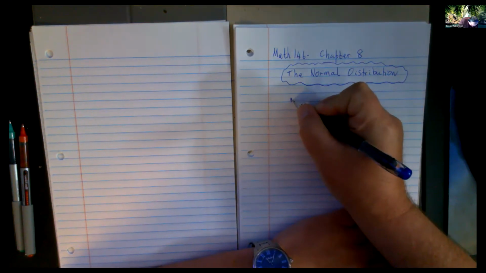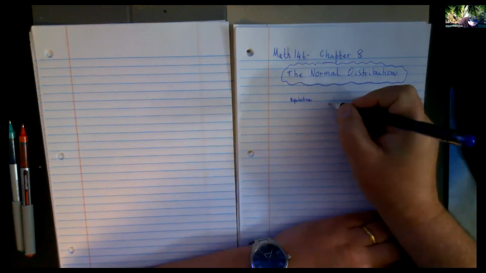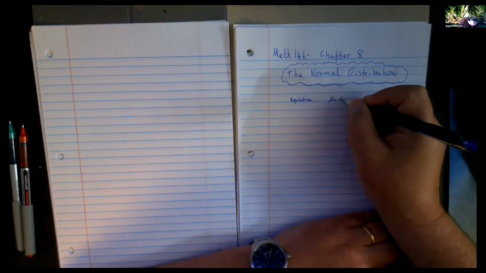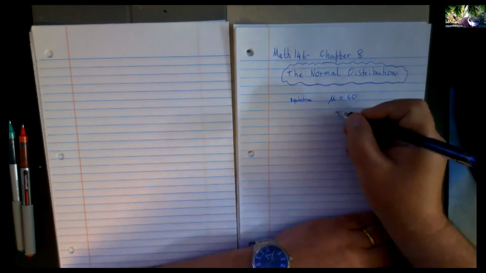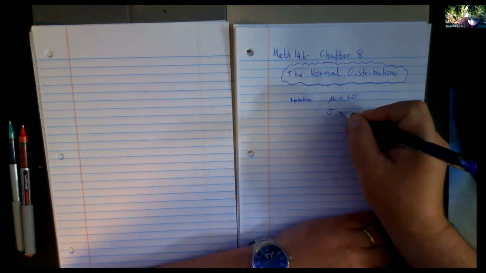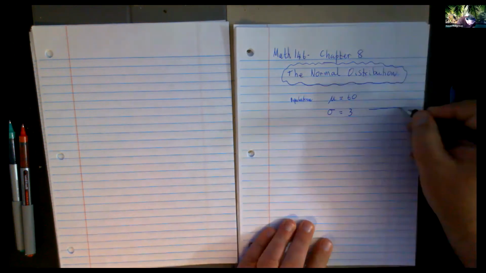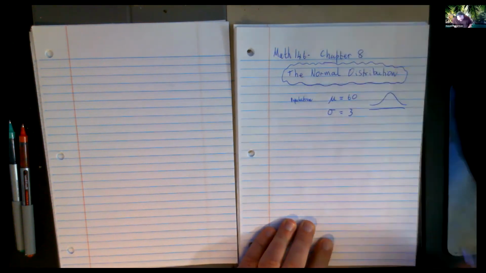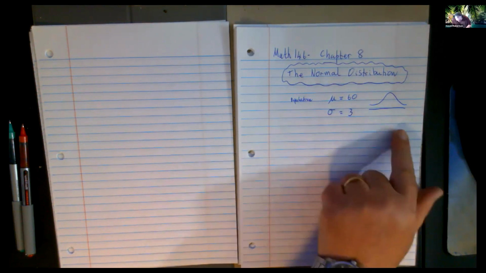So suppose I have a population and that the mean height of adults is, say, 60 inches, and that the standard deviation is 3 inches. With that information and the fact that I'm told that it's a normal distribution, I can essentially find any percentage of any kind of number I like.